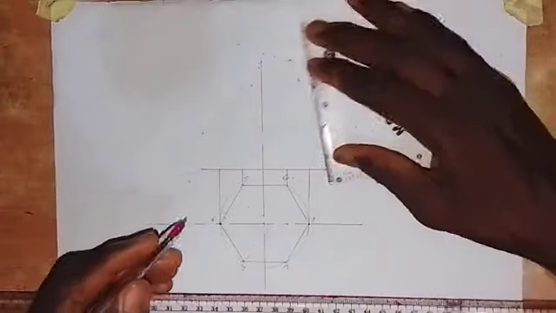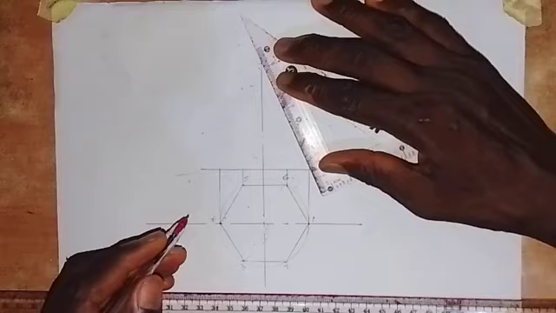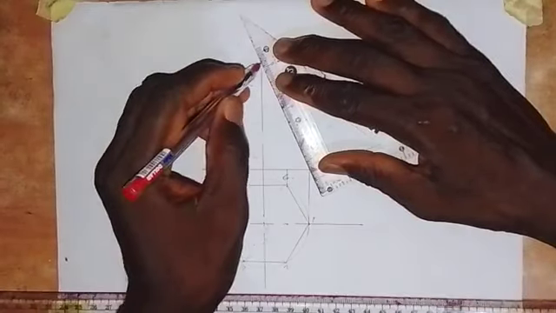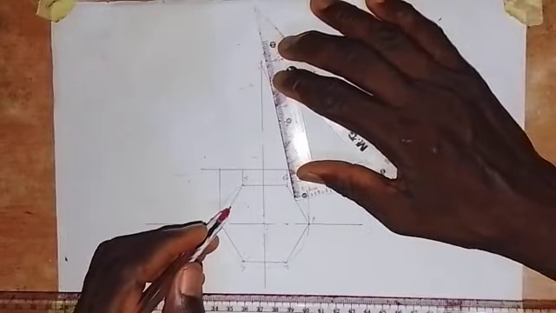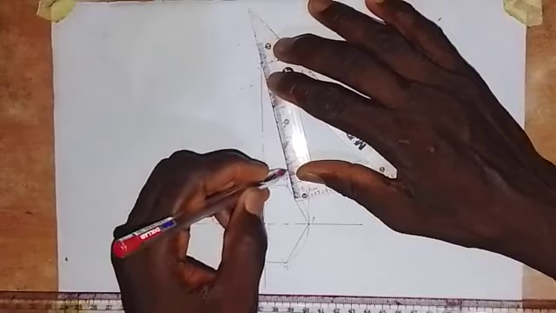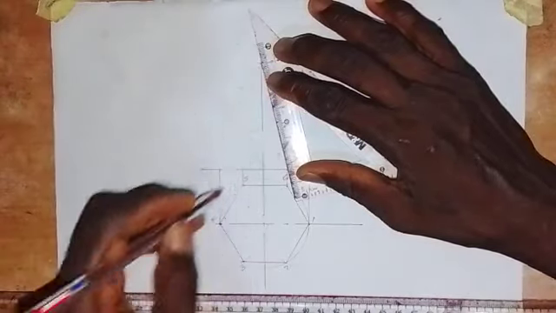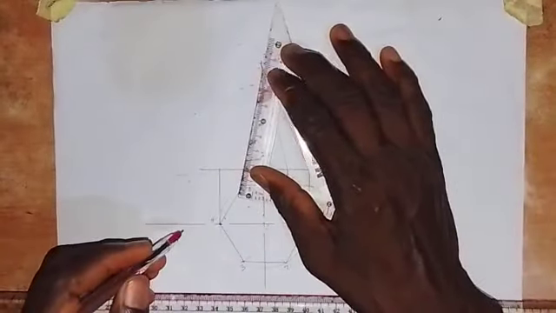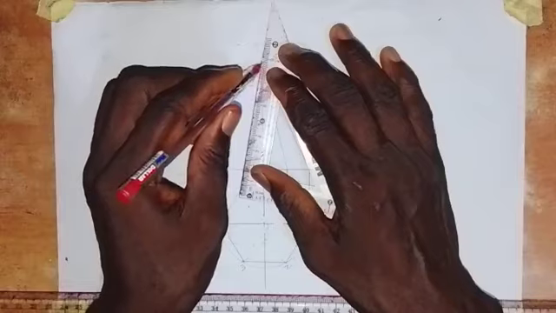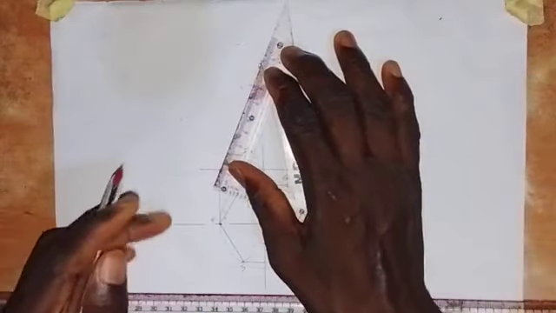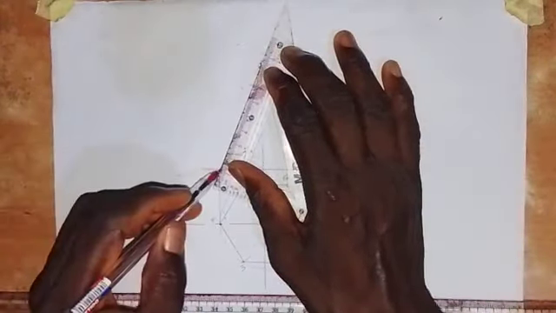So what we are going to do now is that we are going to connect this point. So we connect this point with the apex of the pyramid. This is the apex of the pyramid. And then this point here, so we draw a line to connect it with the apex of the pyramid. And then we come to this point here. So we connect this point together with the apex of the pyramid. And then we come to this point, connecting this point together with the apex of the pyramid. So we have this now.